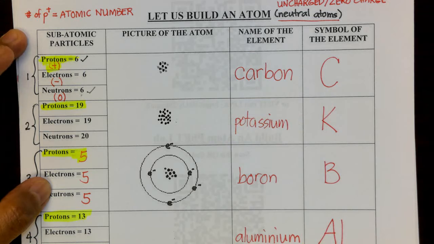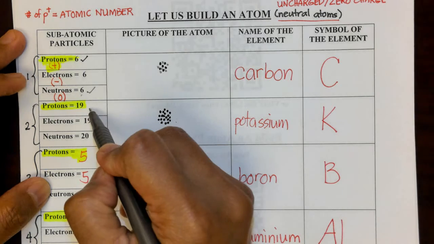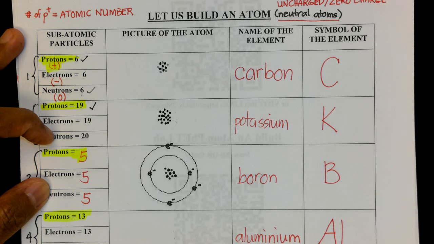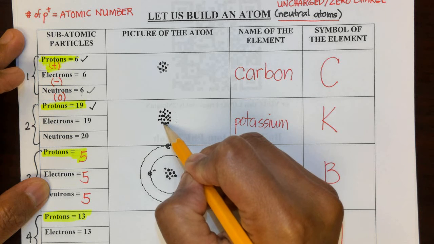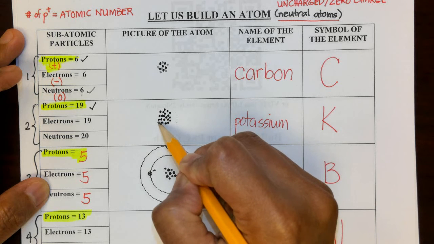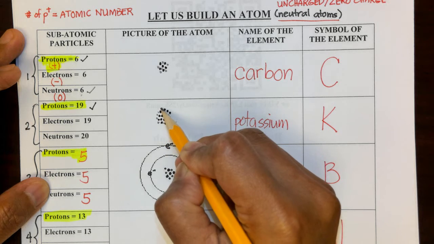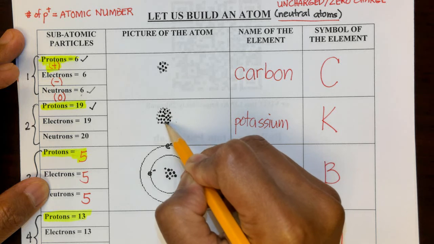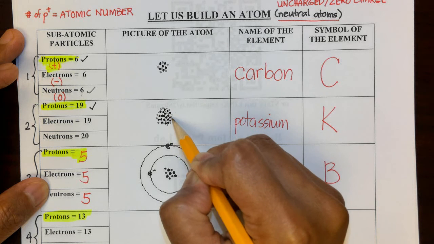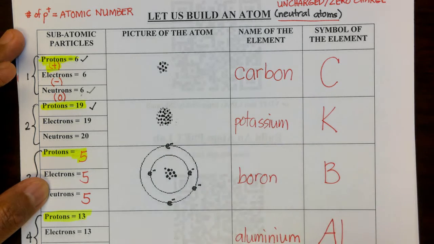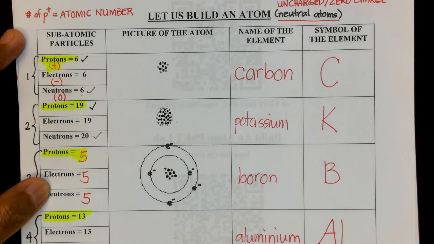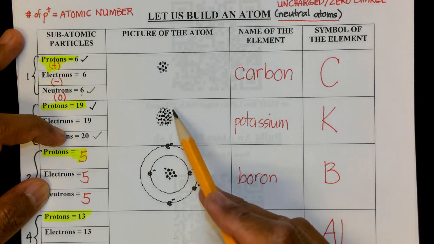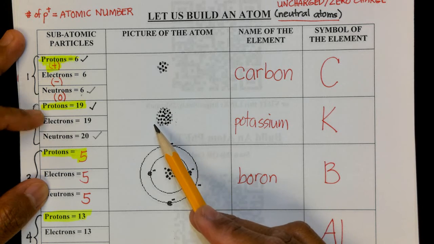Okay, now I have 19 protons for number 2. And then I will draw 20 neutrons together with the protons. So while I'm doing this, you also do your own drawing and your own counting. Okay, now I have drawn 20 dots for my neutrons. And so my nucleus is already ready for my second atom.